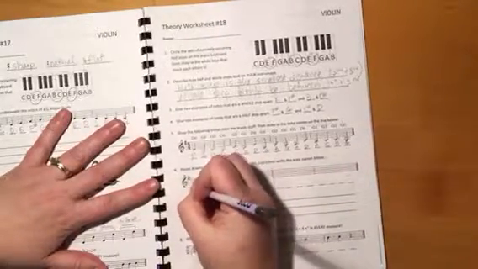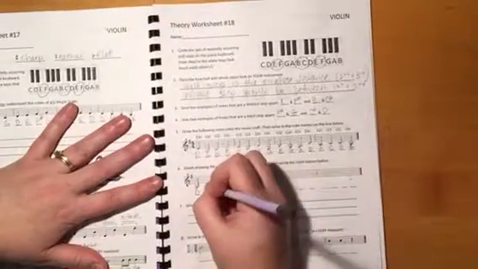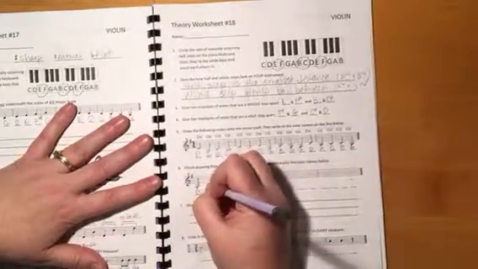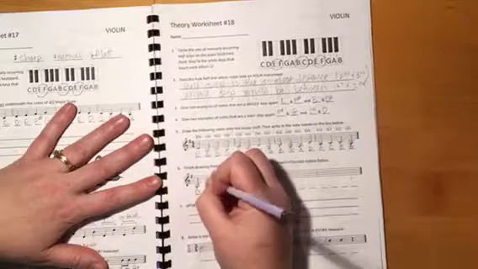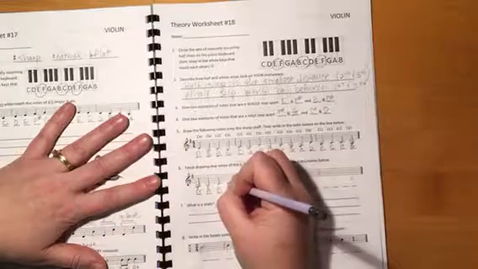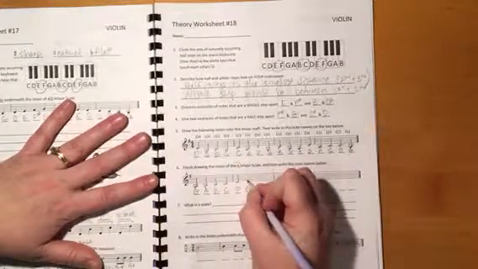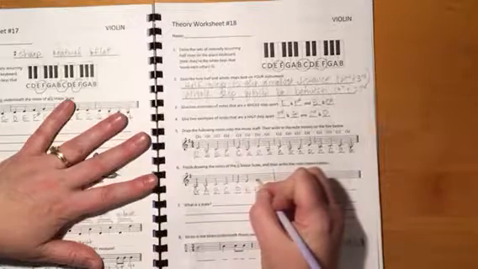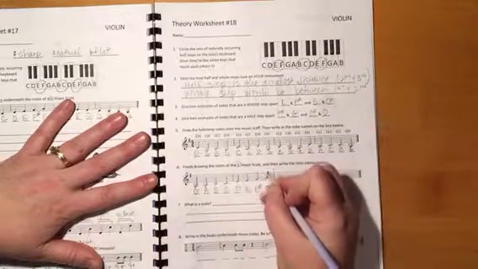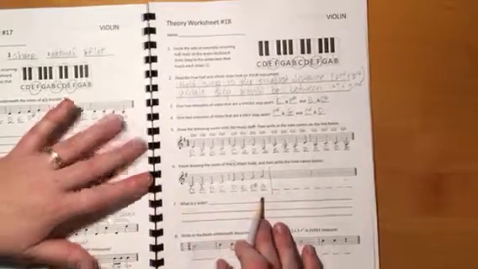Okay. So my 2 ledger lines, and that was a space note. So here we've got a line note, a space note, a line note, and then, oh, yay, D string notes. We have missed you. You're so easy.